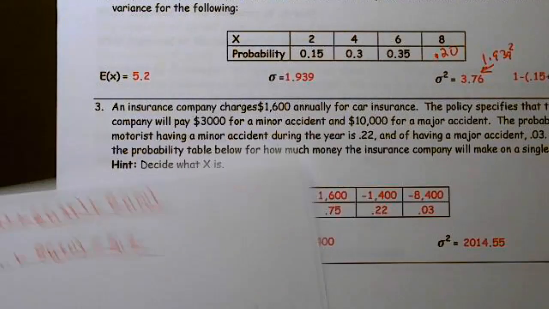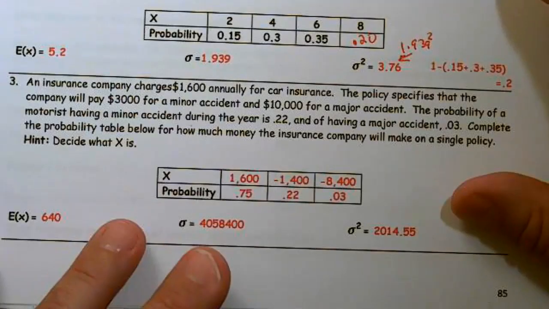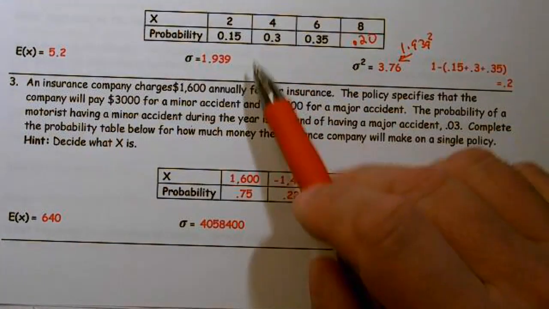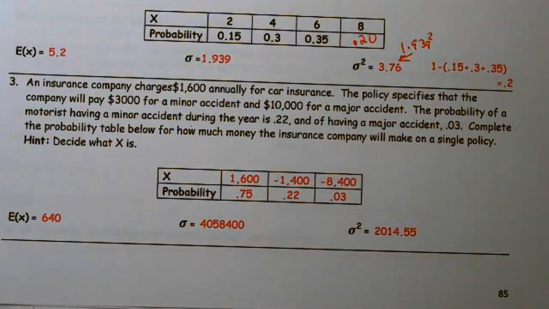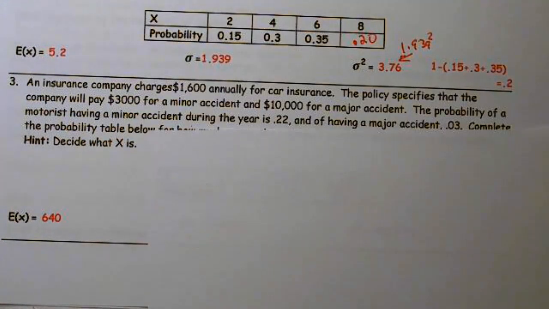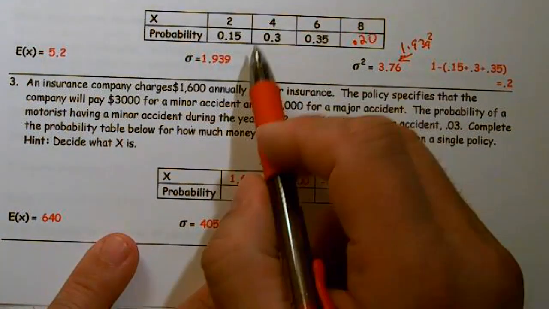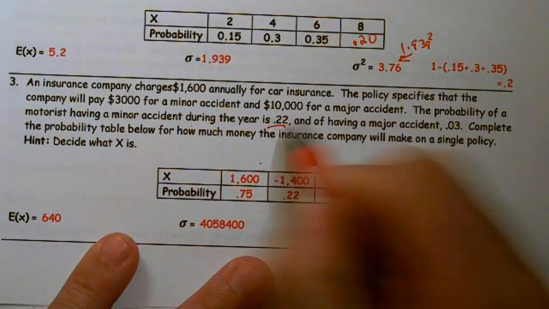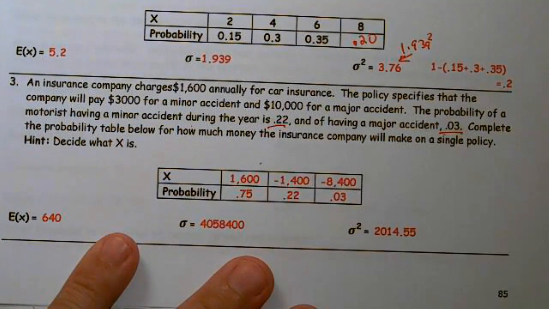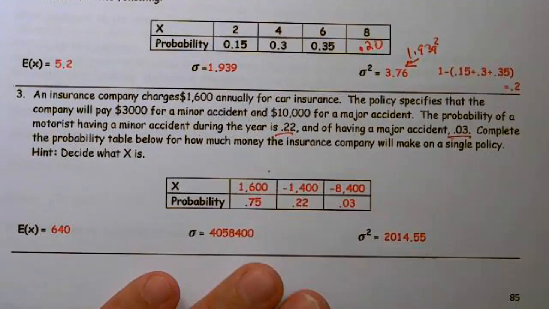Okay? All right, so the next problem, problem 3, is a little more challenging. An insurance company charges $1,600 annual for car insurance. The policy specifies that the company will pay $3,000 for a minor accident and $10,000 for a major accident. The probability of a motorist having a minor accident is 0.22, and the probability of a major is 0.03. Complete the probability table below for how much money the insurance company will make on a single policy.